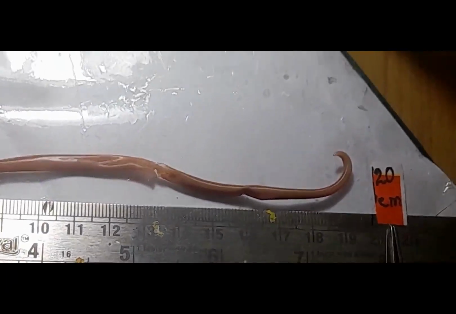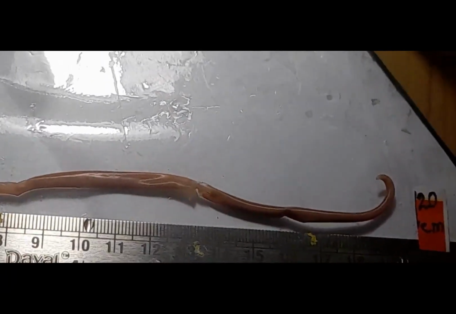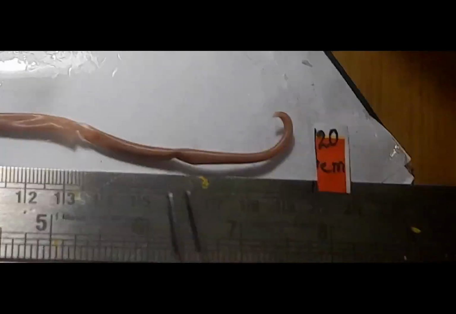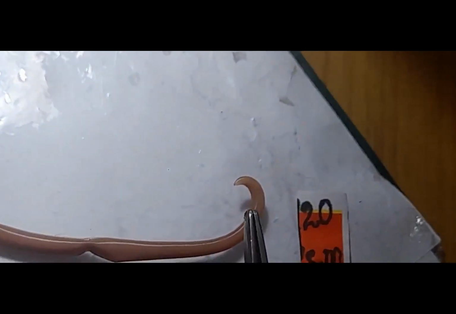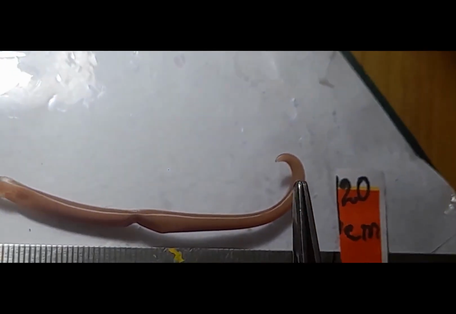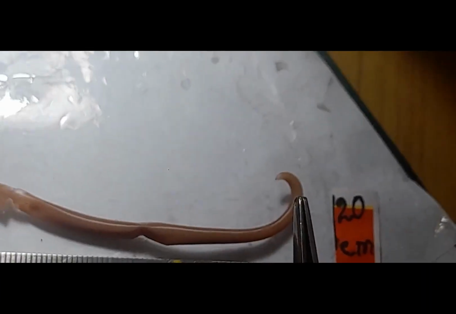Now, how can you recognize this one? As its tail point is a hook-like structure, it is sure that it is male.